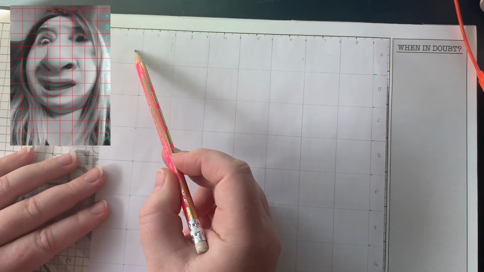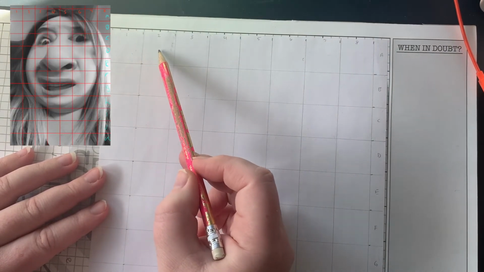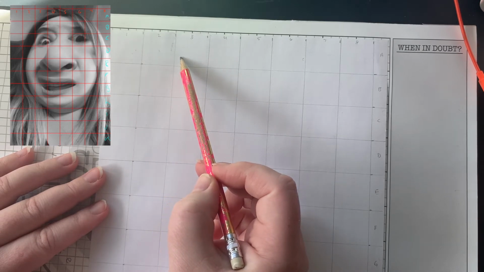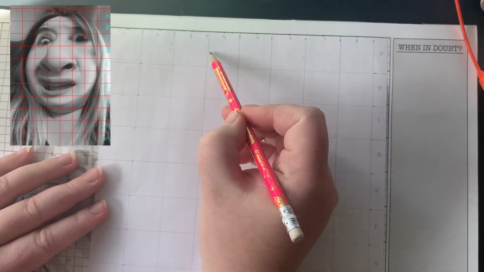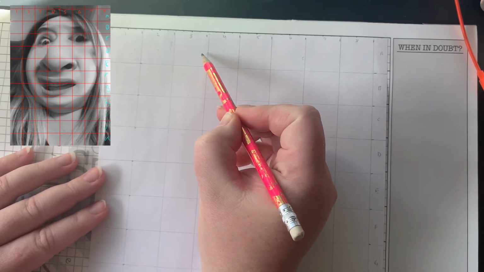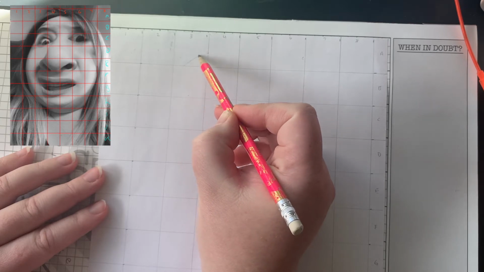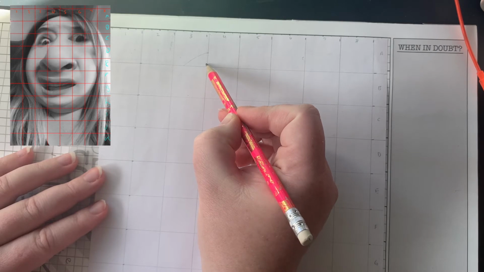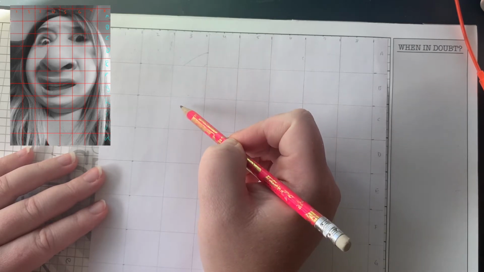So there's nothing in box 1A or in box A2, but in box 3A, there is about halfway up, and it comes down to about 3/4 of the way over. I'm just going to draw lightly because things will change later on. And then there's a little swoop there in the corner.